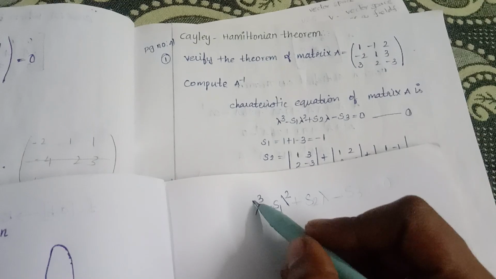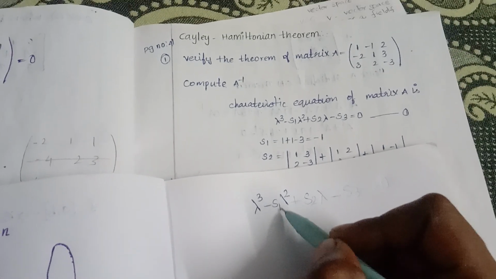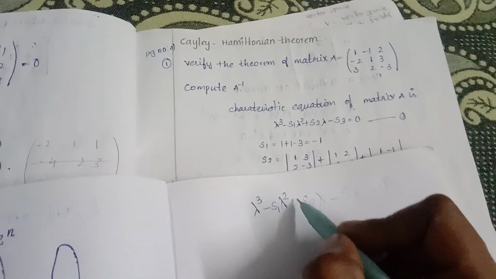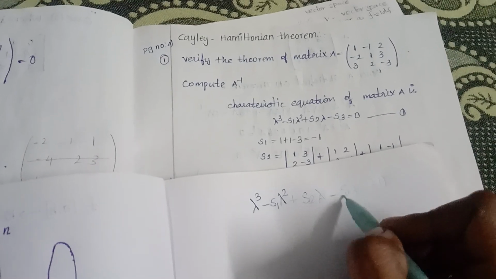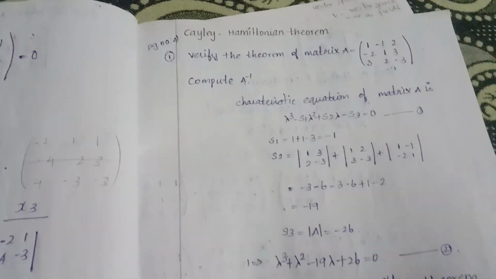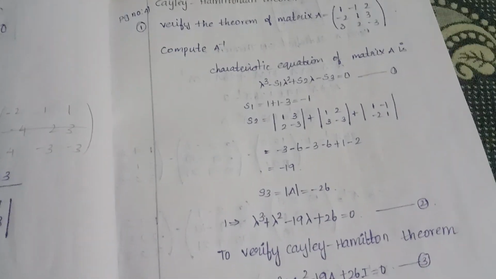So we get lambda cube minus s1 lambda square plus s2 lambda minus s3 equal to 0. We have to find the values of s1, s2 and s3.